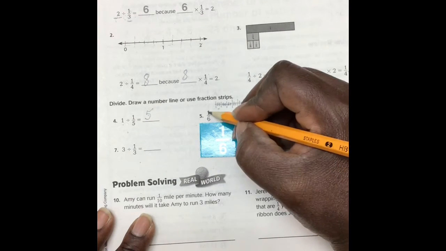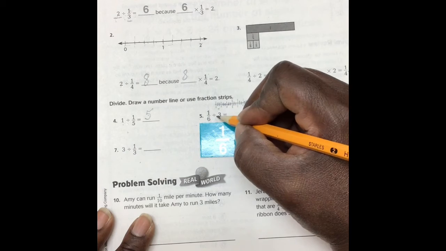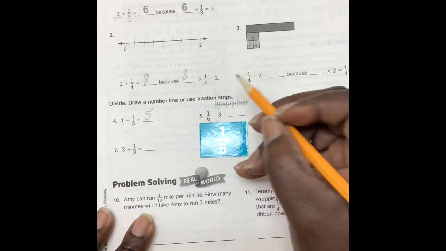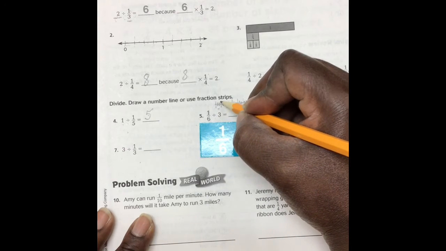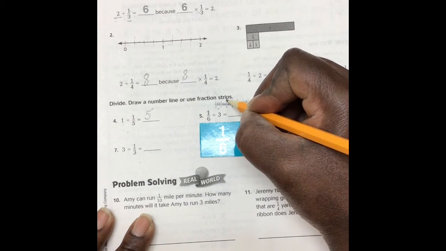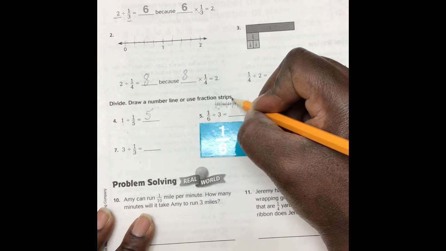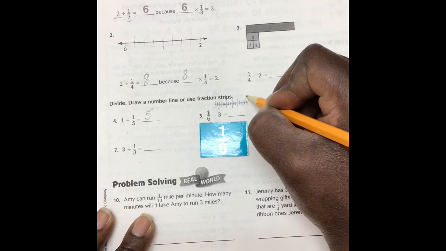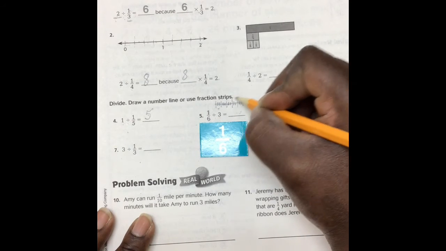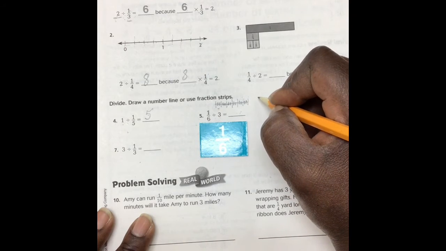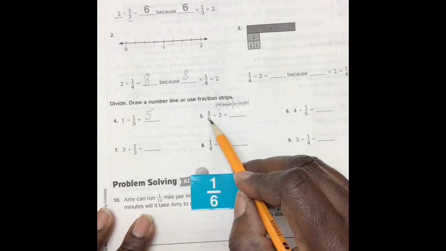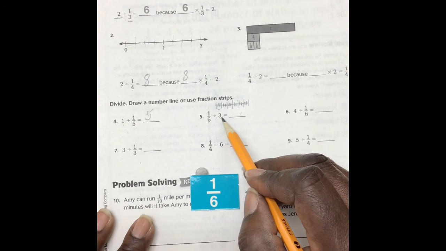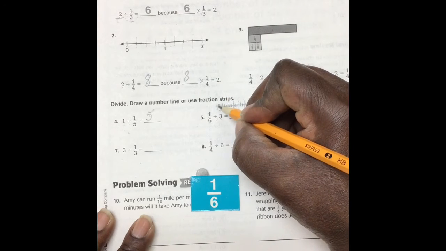So now we've taken a 1/6 and we've divided it into 3 equal parts. That would give us a total number of parts. Let's count. 1, 2, 3, 4, 5, 6, 7, 8, 9, 10, 11, 12, 13, 14, 15, 16, 17, 18. So the total number of parts is 18. So 1/6 divided into 3 whole parts will give us this little piece right here.